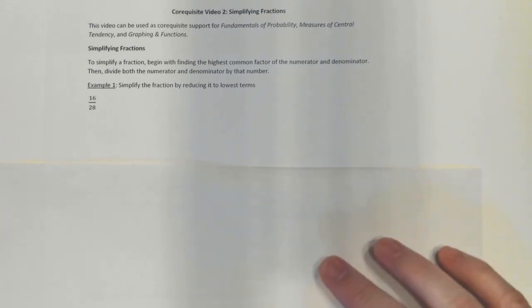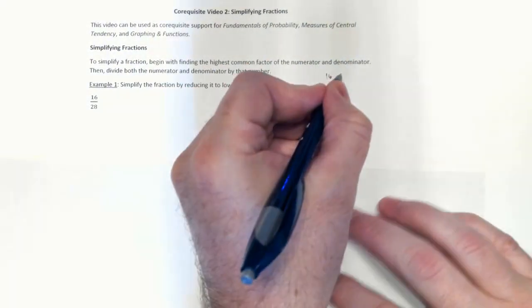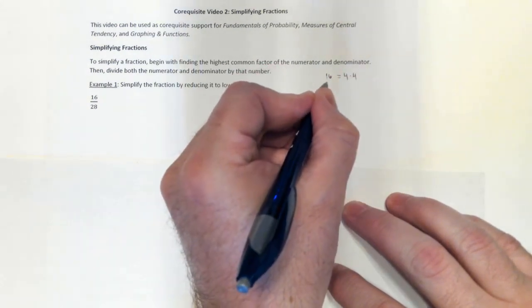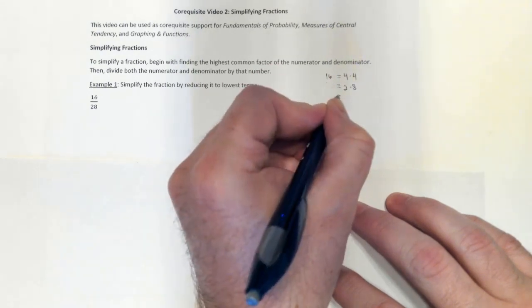So, in this fraction, the common factor, hopefully you can see, is 4. You can play around with some numbers before we jump into that. So 16 is 4 times 4, right? It is also 2 times 8, 1 times 16.